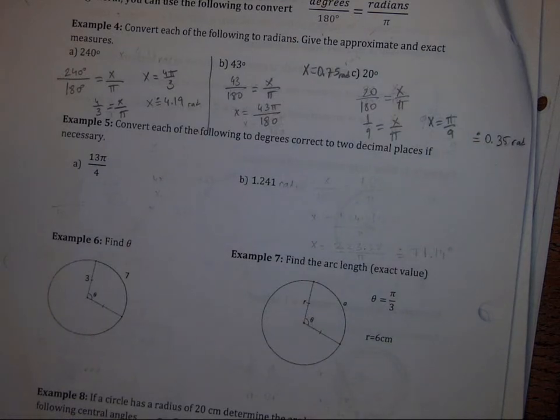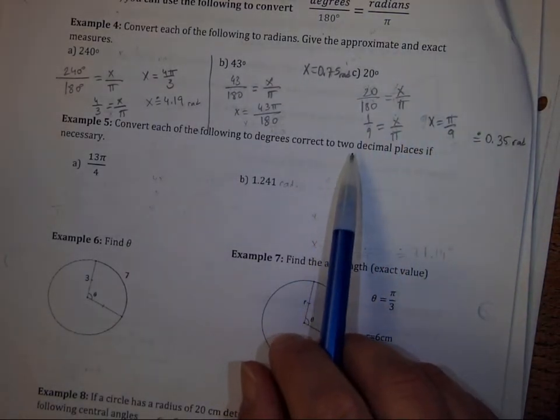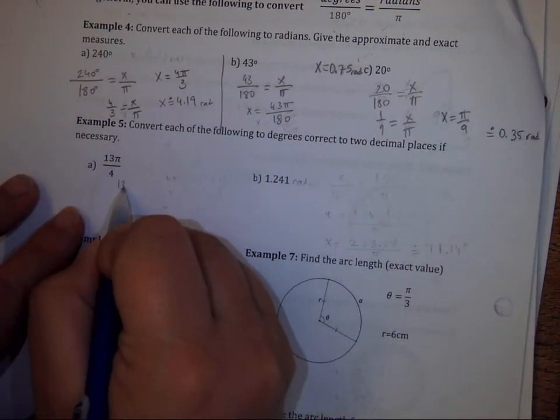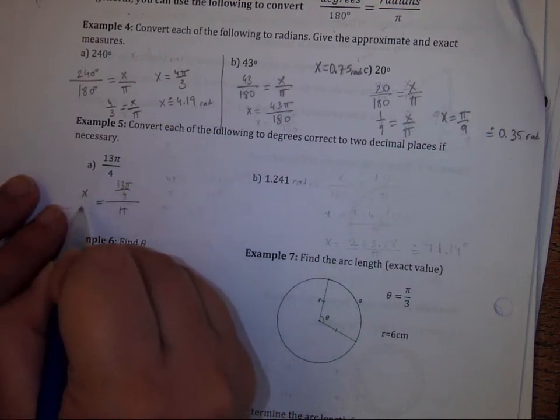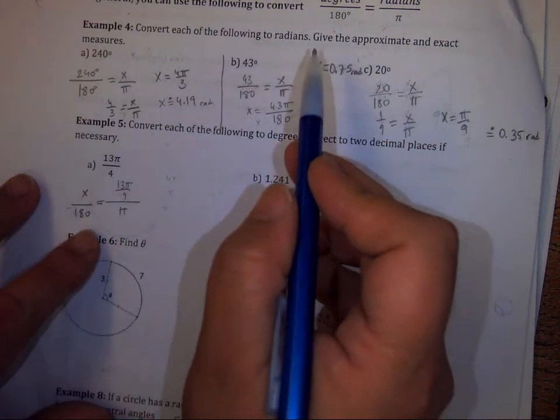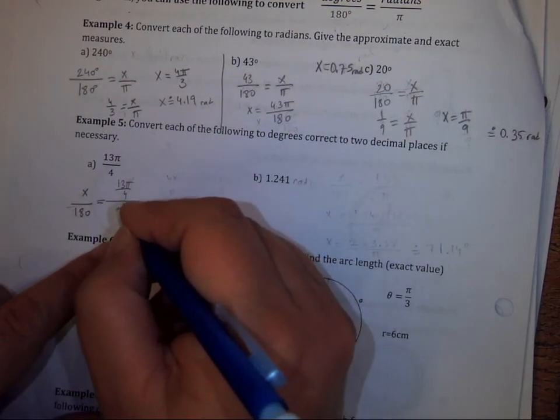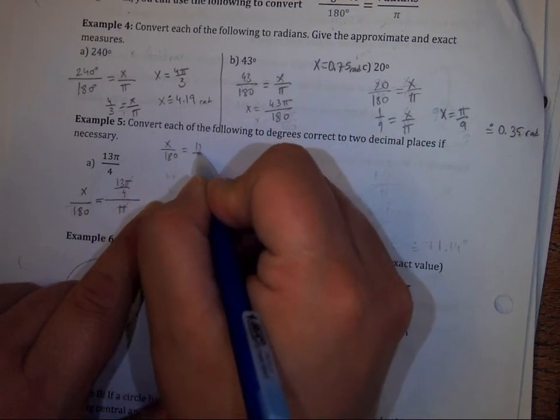Now example 5. Convert each of the following to degrees. So this time it's opposite, right? They are giving you the angle in radians and asking you to convert it to degrees. Correct it to 2 decimal places if necessary. Okay, so we have 13 pi over 4. So 13 pi over 4 over pi equals x over 180. We are using again this ratio. Simplify pi and pi. So you get x over 180 equals 13 over 4.